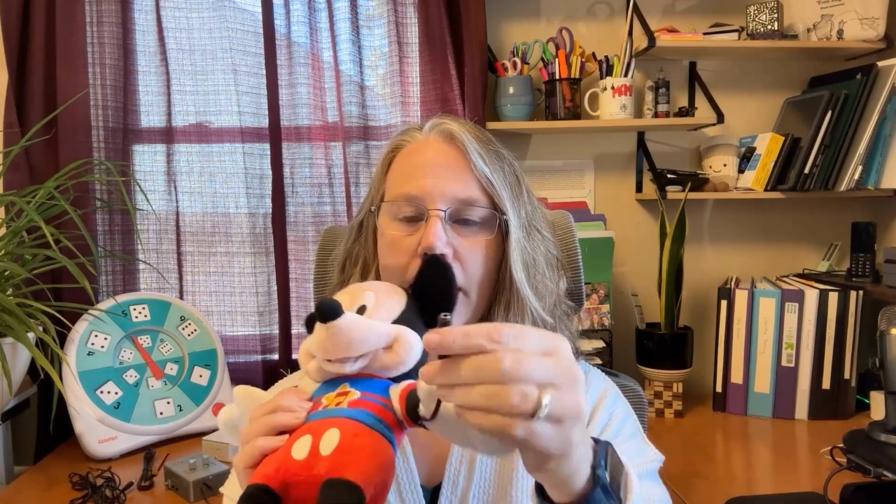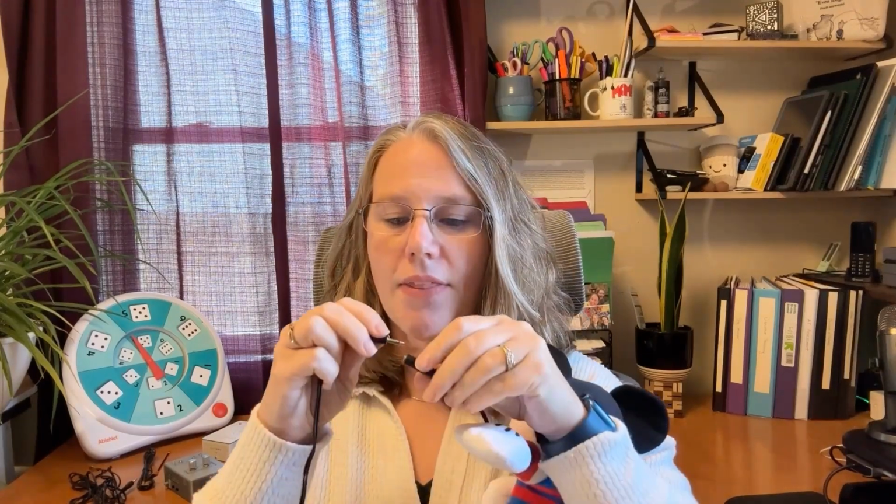The example I have here is just a fun little Mickey Mouse toy that sings. And he has a little wire that's coming out of him, and he has the plug on the opposite end. So when I plug these two together, they just fit together like this.